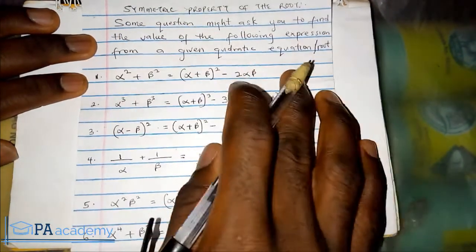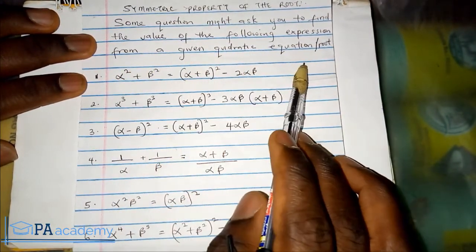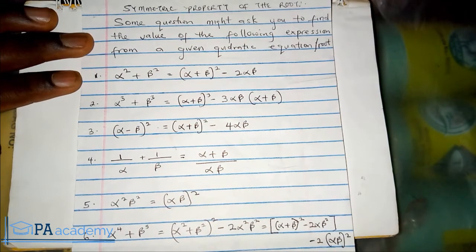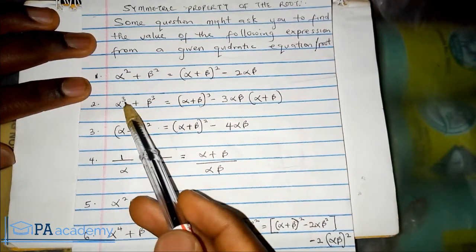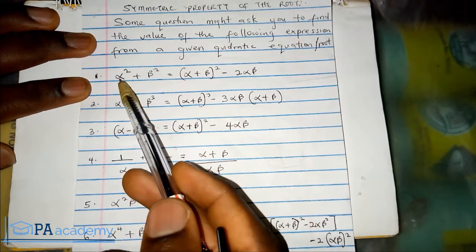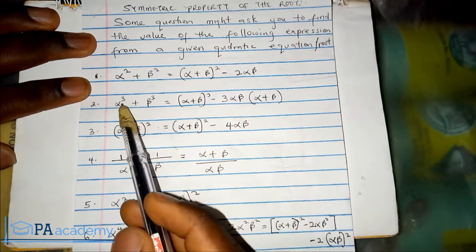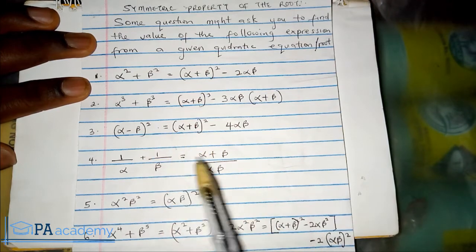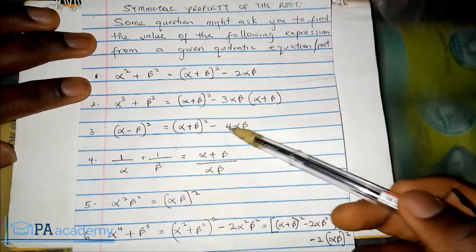Now, some questions might ask you to find the value of the following expression from a given quadratic equation or from the roots. What I mean is that you might have a quadratic equation and they'll ask you to find the value of alpha squared plus beta squared. We call this alpha. Then alpha cubed plus beta cubed, alpha minus beta all squared, in this nature. So these are what you are going to be applying.